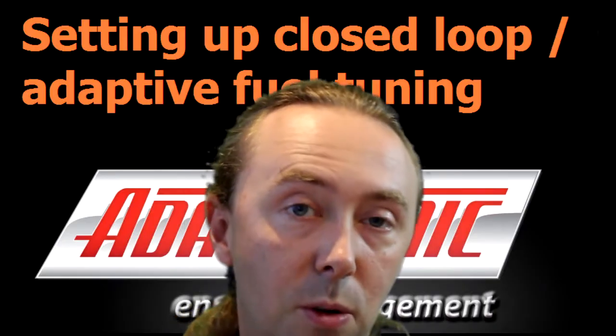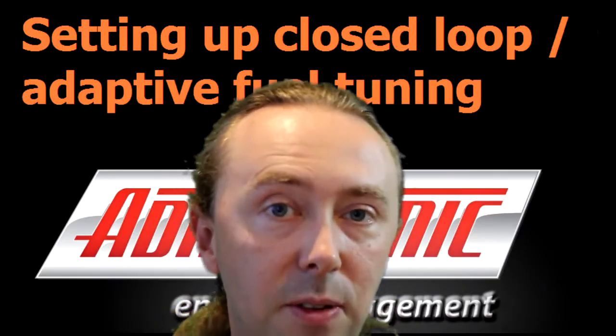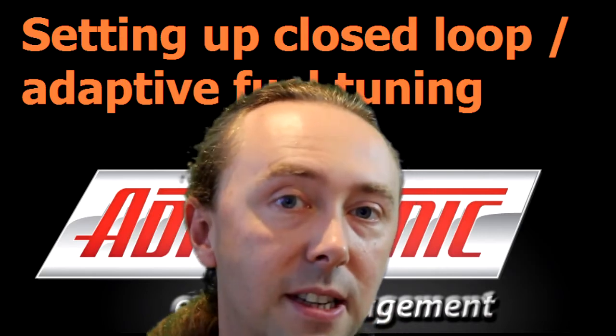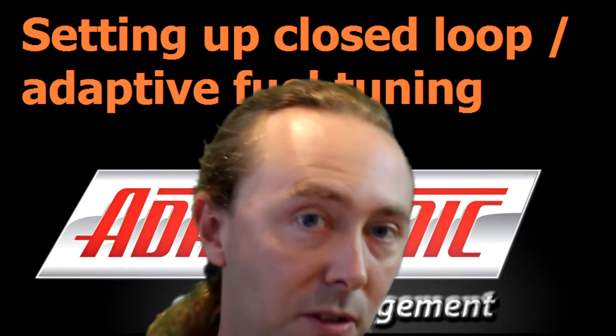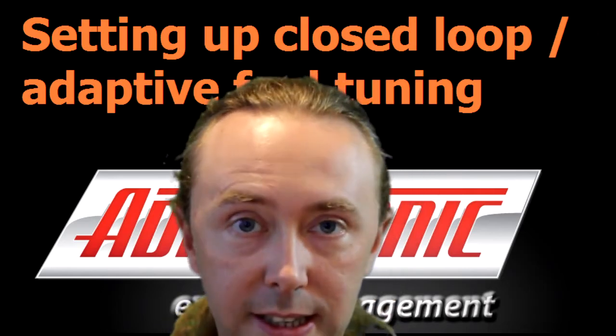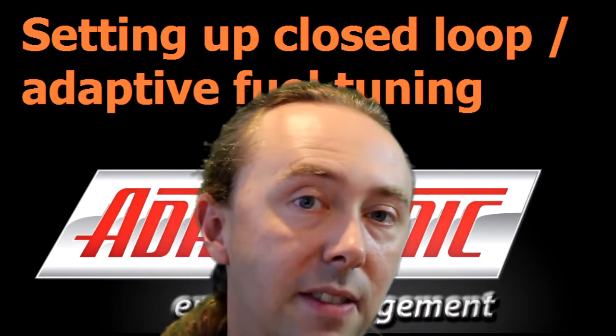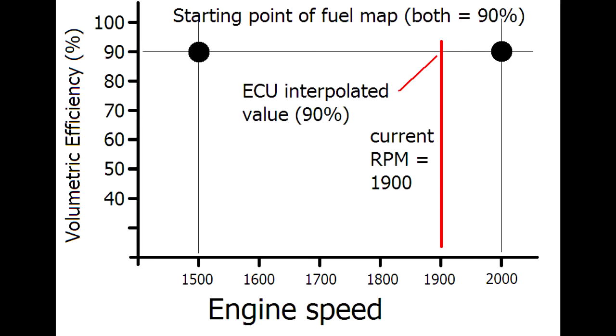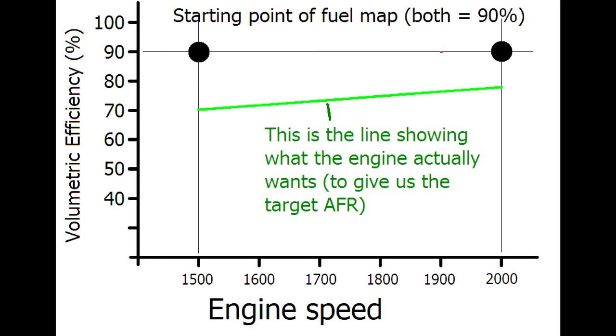So just some points of caution regarding the adaptive tuning. First of all, it's not a replacement for the tuning process, it's a tool that you can use to make your tuning life easier. Secondly, the ECU can only make adjustments to the closest cell. So if you have an adjacent cell which is part of the interpolation, and that's a long way off, then the ECU will need to adjust the current cell to a value further on the other side so that the interpolated value is where it needs to be.